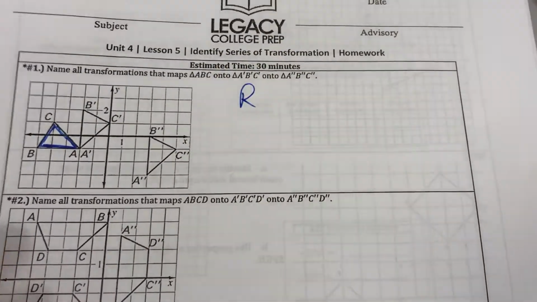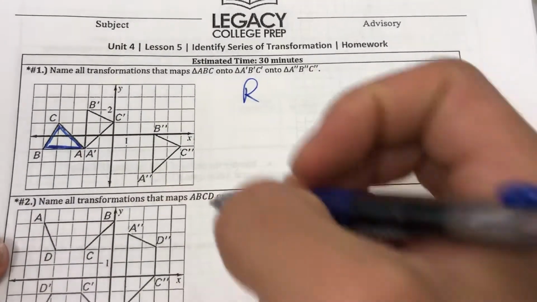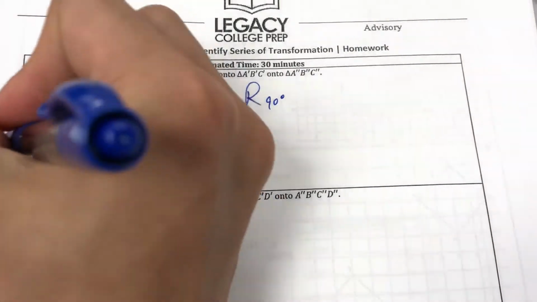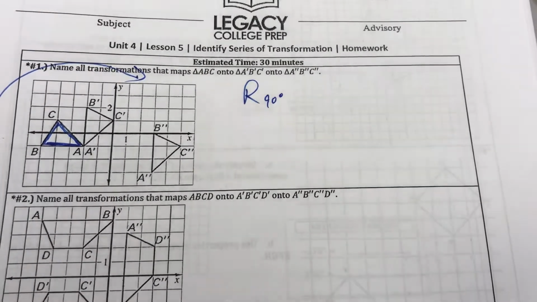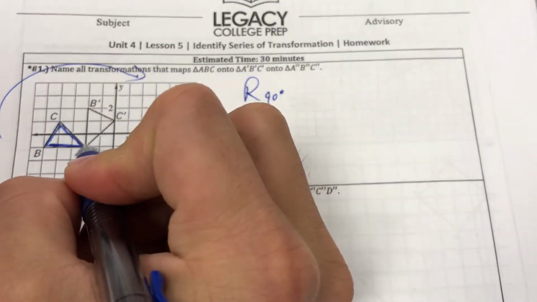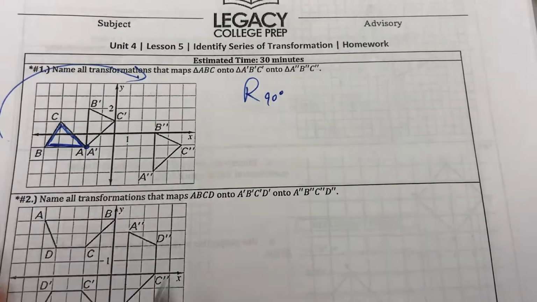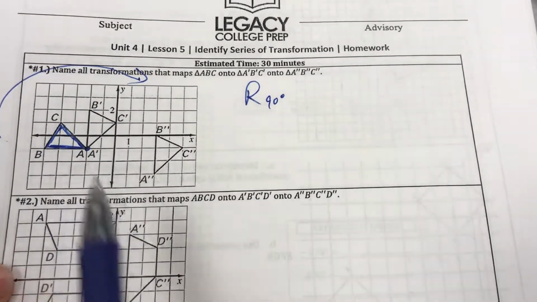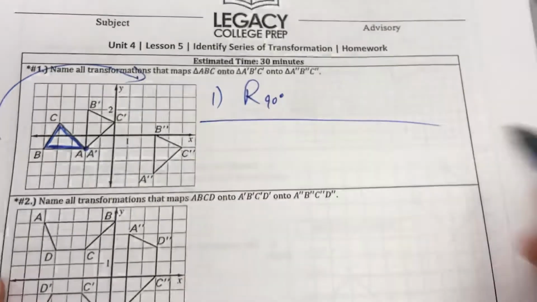So capital R, right? And it rotated how many degrees is clearly going to be 90 degrees, and it's going to be clockwise because it's going like this, right? So it is clockwise. Okay, so far so good. That's pretty much it. And it's very specific. It rotated along point A right here. Most of the time when we do rotation, it's about the origin, but here the point of rotation is actually point A, right? So that's how we got there. That's the first transformation that allows it to happen.